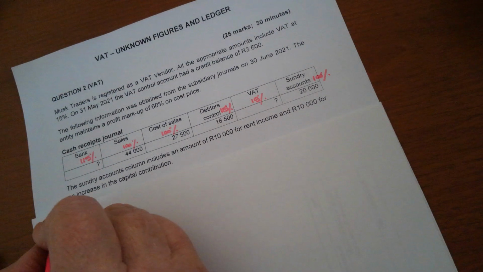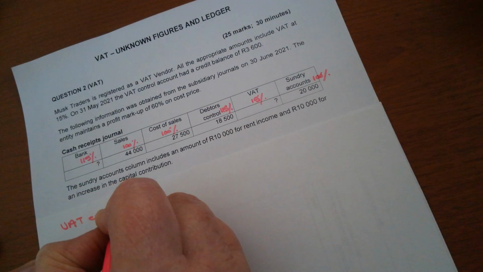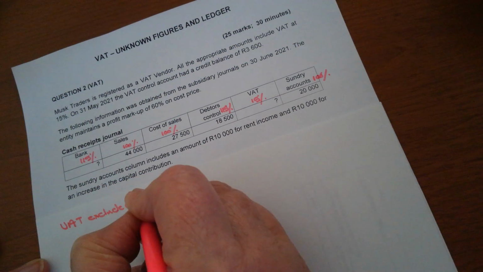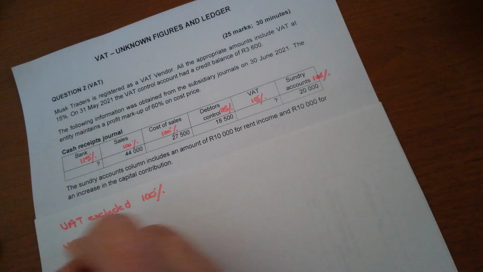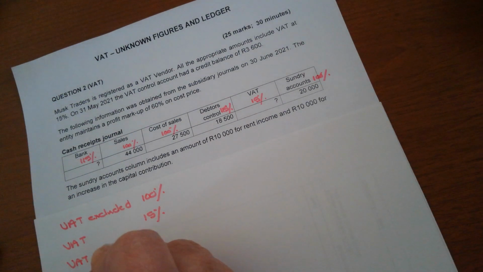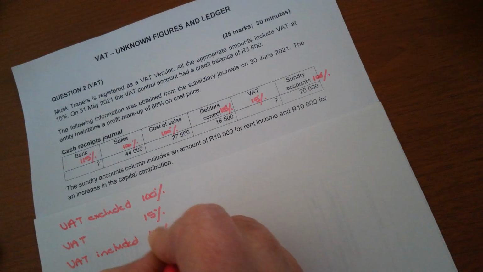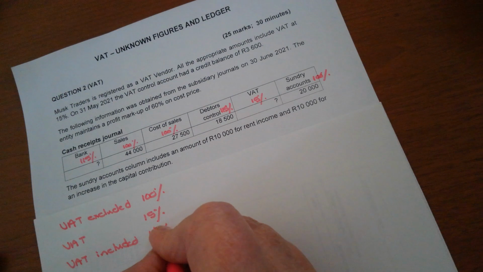Okay, so VAT excluded, so it's not included in the figure, is 100%. VAT is 15%. VAT included is 100%. Okay, so 115%, sorry.